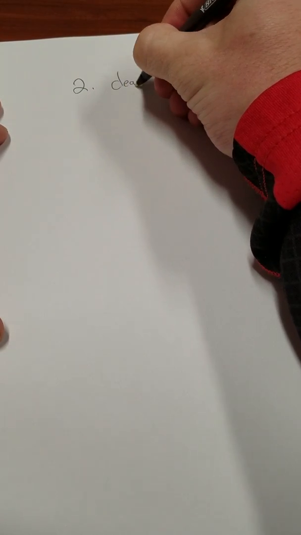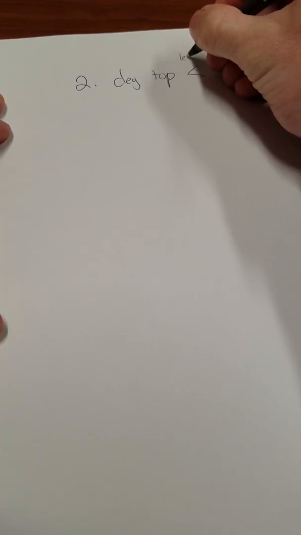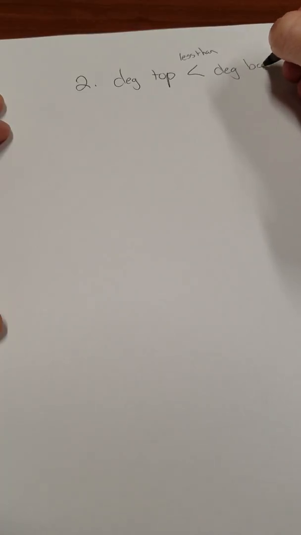Rule number 2. The degree of the top is less than the degree of the bottom. Then this one's super easy. Y equals 0 is going to be your horizontal asymptote. All right, y equals 0.